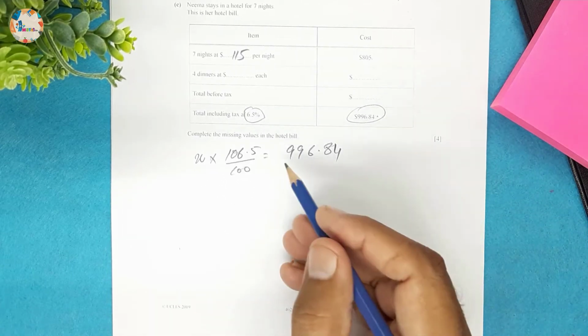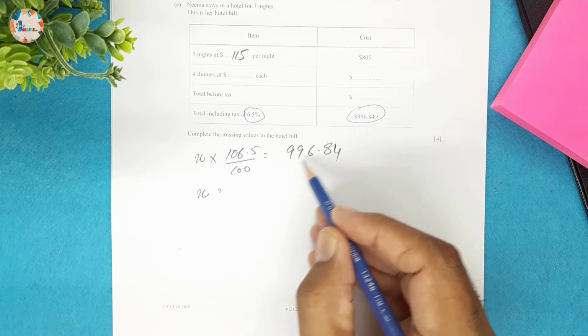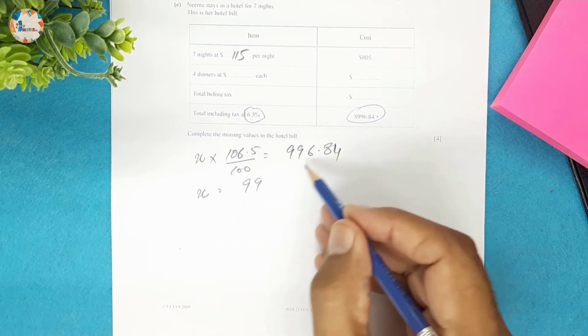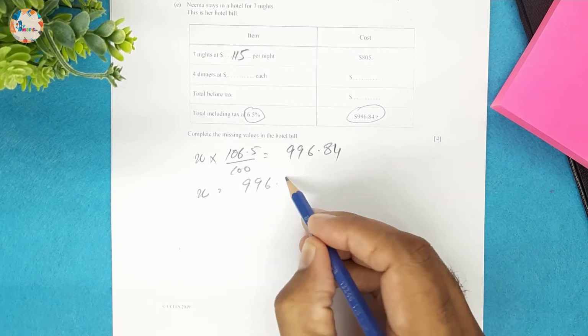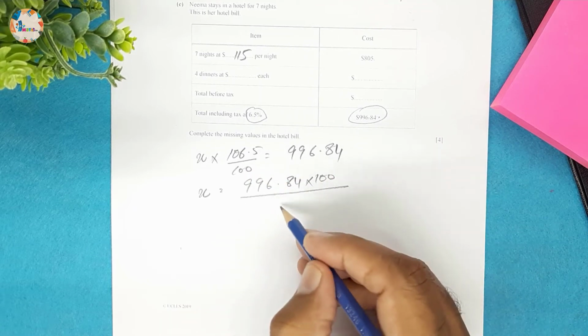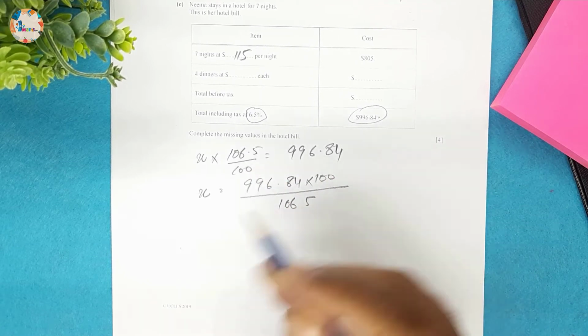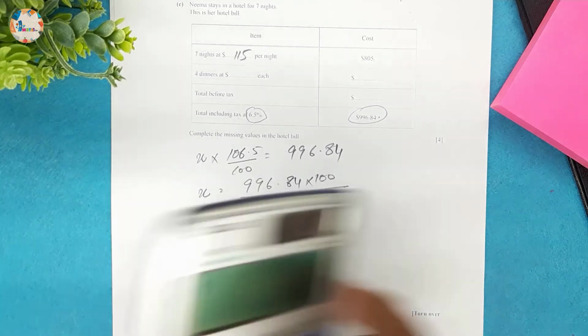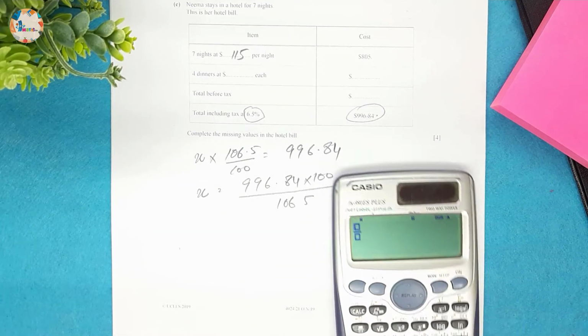And now this is basically a reverse percentage question. So we'll be finding the value of X, and we are shifting this to this side. 996.84 multiply by 100, and this will be divided by 106.5, and now we can calculate this by calculator.